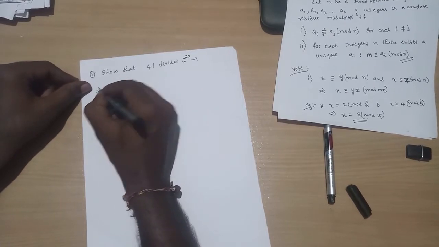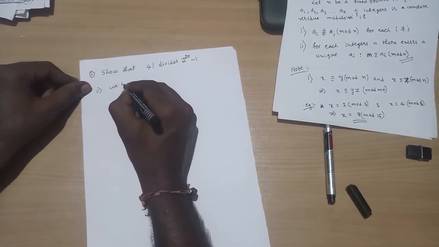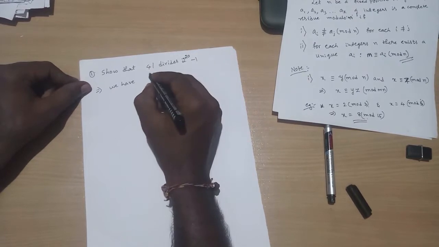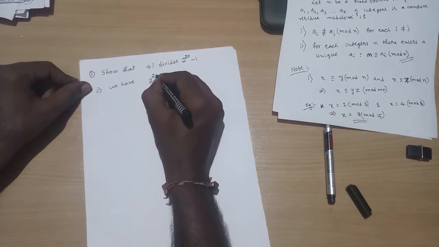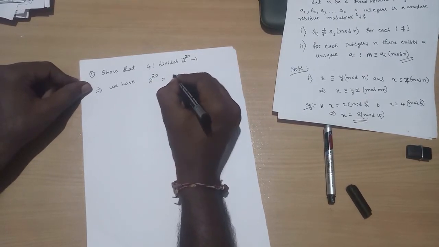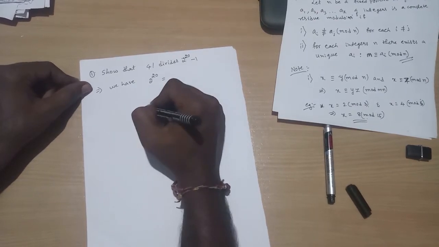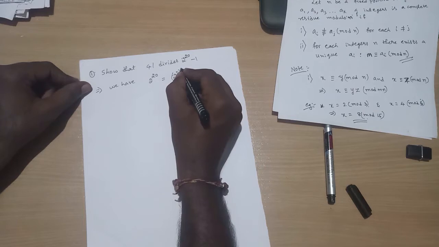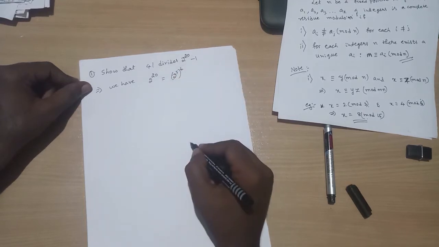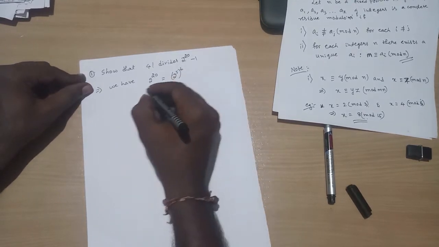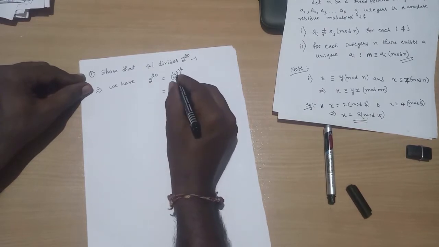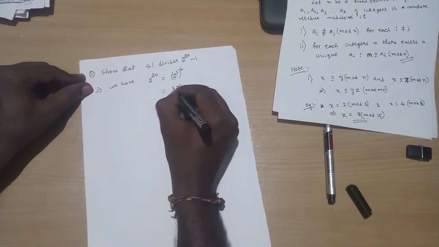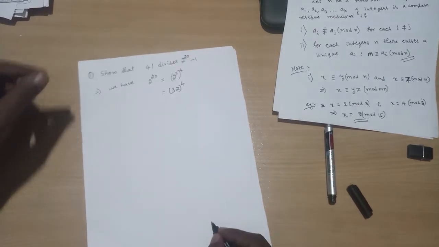Solution: we have 2 to the power of 20, which can be written as 2 to the power of 5 into 4, 5 fours are 20, right? So this can be written as 32 to the power of 4.